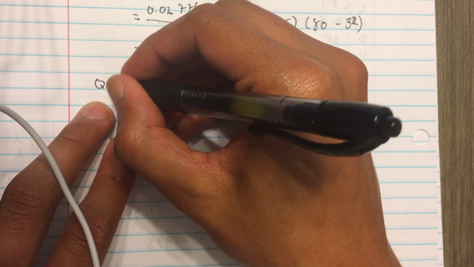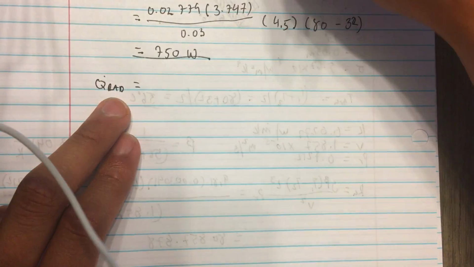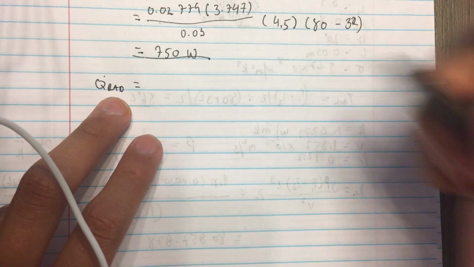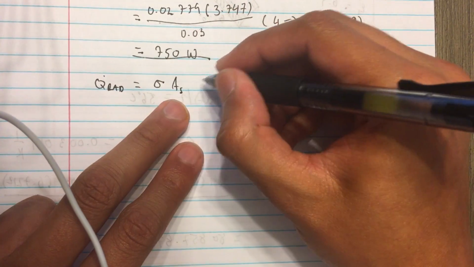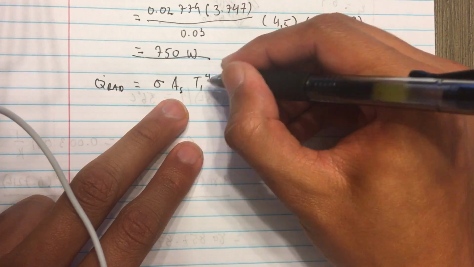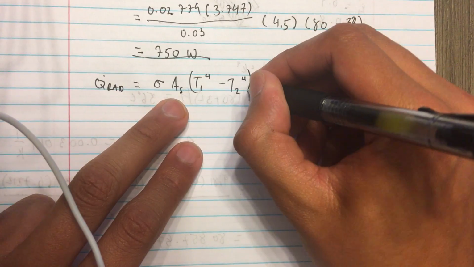So the second part, we have the heat loss to radiation, and that would be sigma T1 to the 4 minus T2 to the 4.